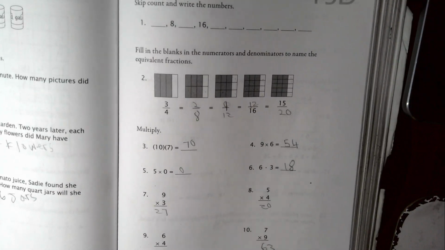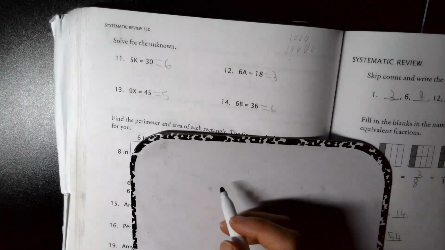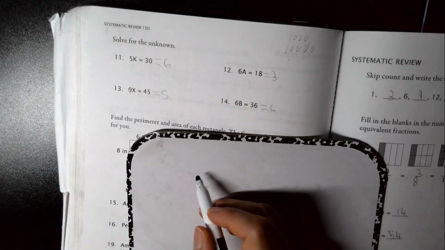Then over here we just have some more review, some more practice of our multiplication facts. Okay, these are important because these are good to just write them out. I've seen so many people on quizzes and tests get them wrong because they don't write them out and they get confused.